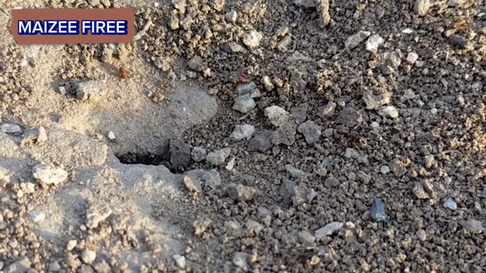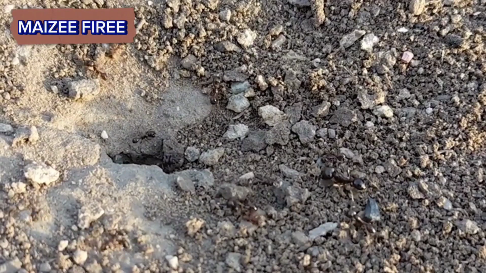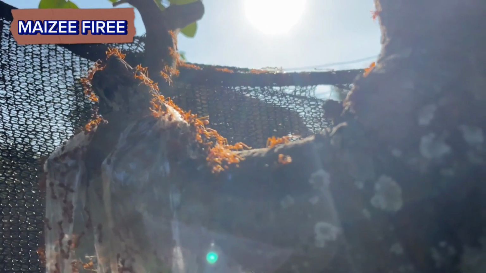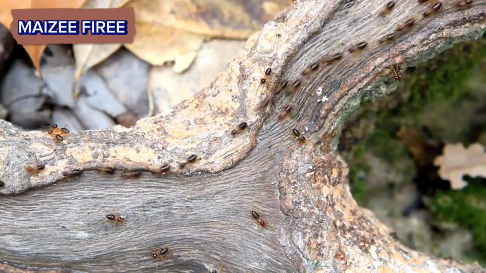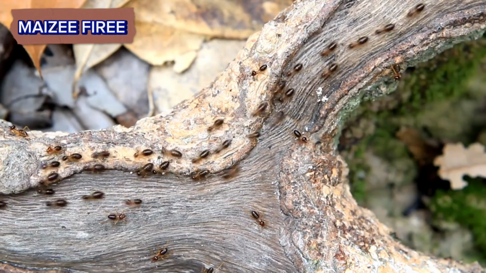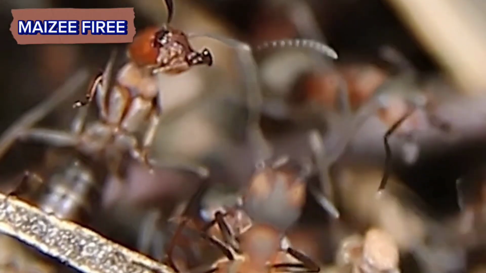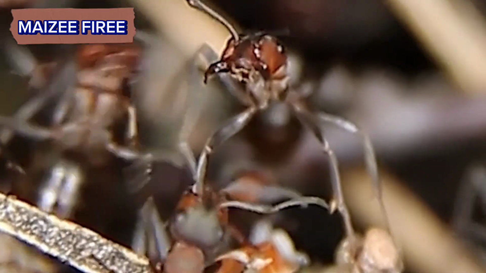The queen ant is the reproductive center of the colony, responsible for laying eggs and producing offspring. She is tended to by worker ants, who feed and groom her to ensure her health and longevity. In some ant species, specialized soldier ants are tasked with defending the colony against predators and intruders. These ants are typically larger and possess stronger mandibles or stingers for subduing threats.